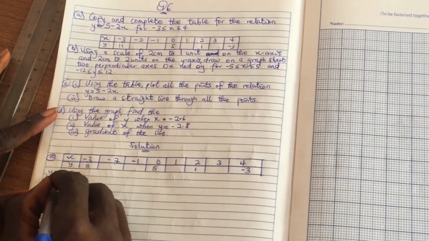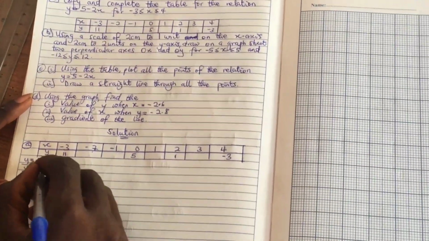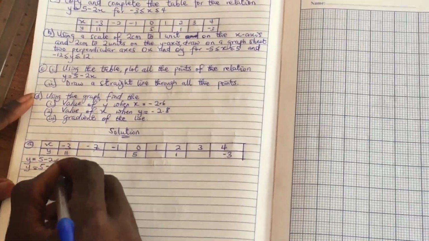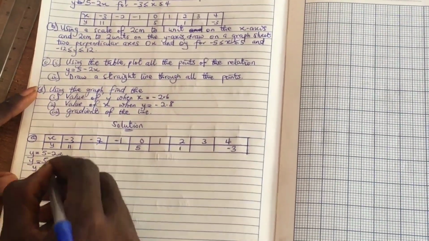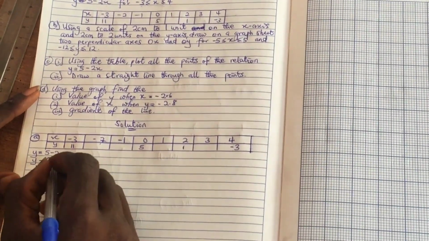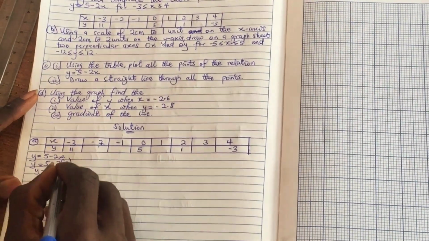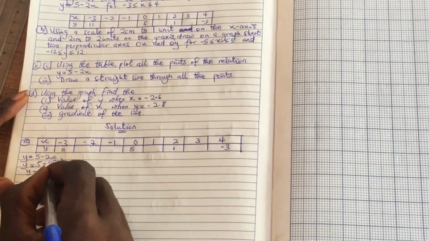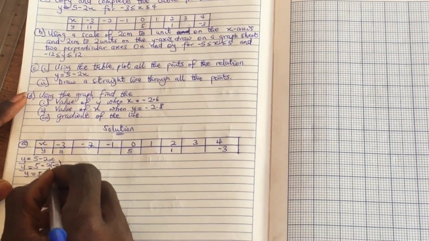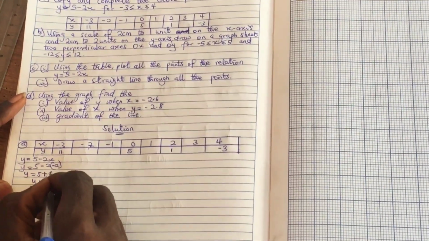So wherever we see x in this relation, we substitute it with -2. So we have y is equal to 5 minus 2 times x, and x is -2. So y is equal to 5 minus 2 times -2. Negative times negative is positive, so we have plus. Then 2 times 2 is 4. So y is equal to 9.